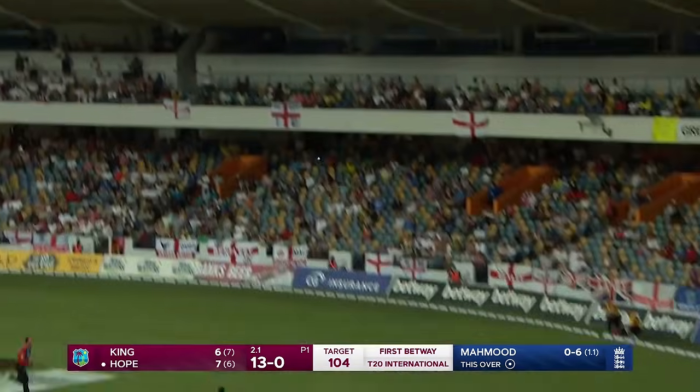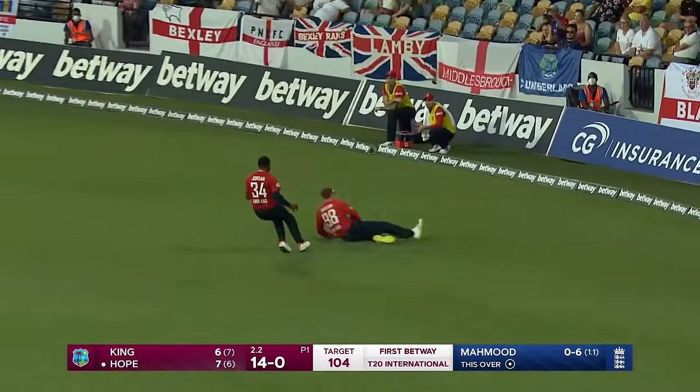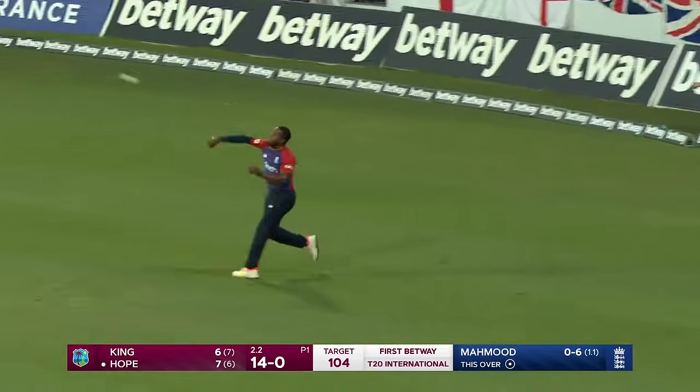Well, that's gone up in the air. Doesn't have the distance to go all the way and will plug just inside the boundary.